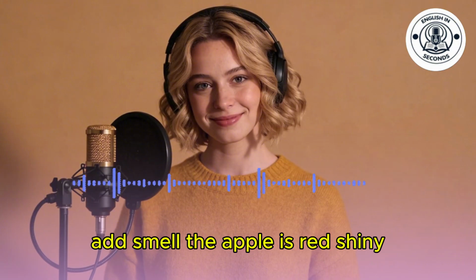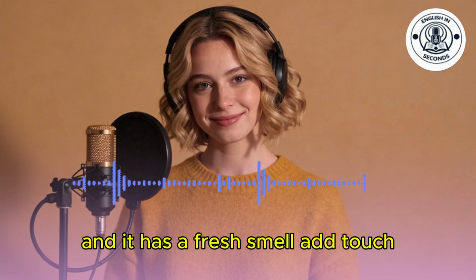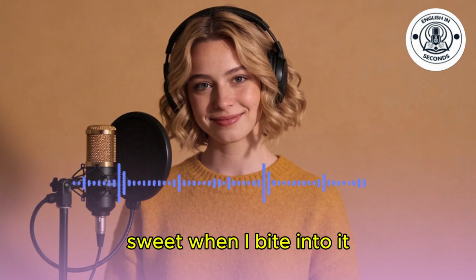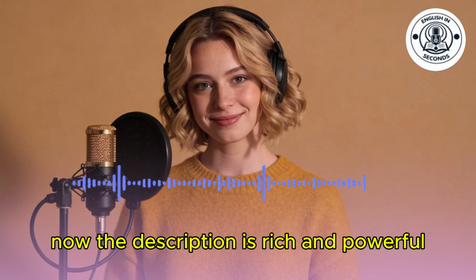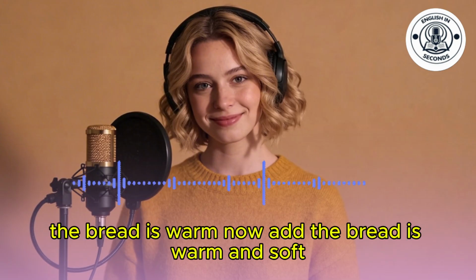Add smell. The apple is red, shiny, sweet when I bite into it, and it has a fresh smell. Add touch. The apple is red, shiny, sweet when I bite into it, has a fresh smell, and feels smooth in my hand. Now the description is rich and powerful. Practice with me. Repeat. The bread is warm. Now add, the bread is warm and soft.